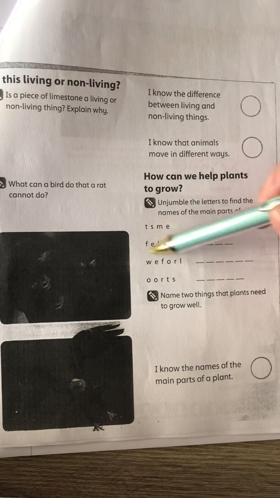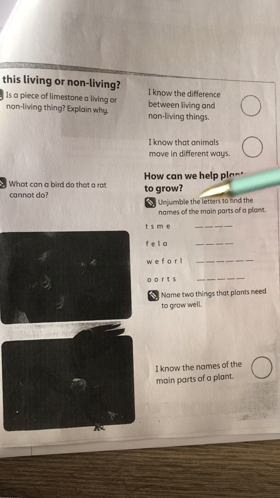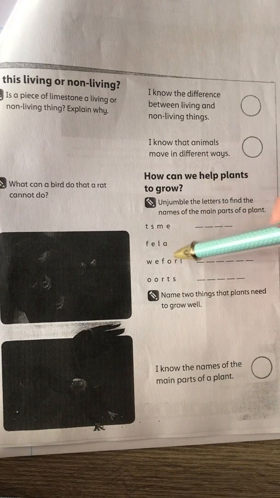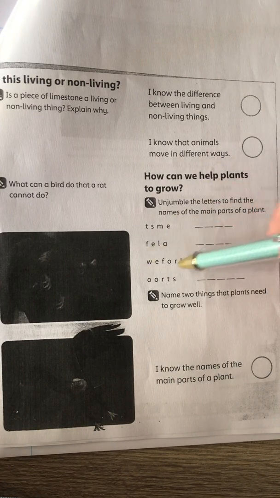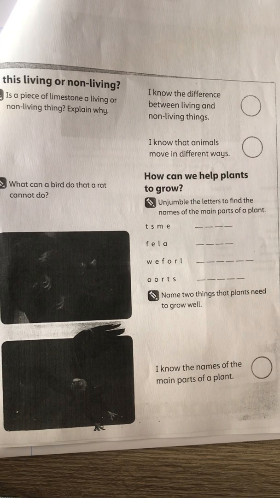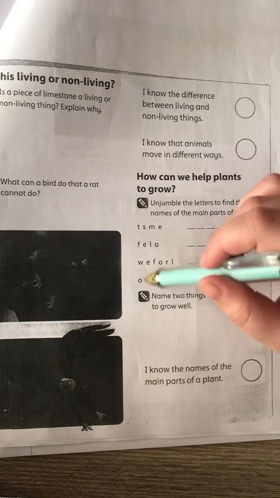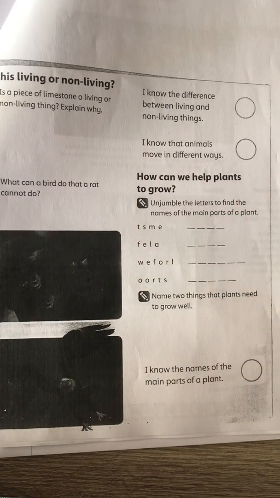This is the part of the plant that works as the kitchen where photosynthesis takes place. This is the part of the plant that helps with reproduction. The seeds are normally found there. And then this is the part of the plant that goes underground and drinks the water up and sends it to the rest of the plant.